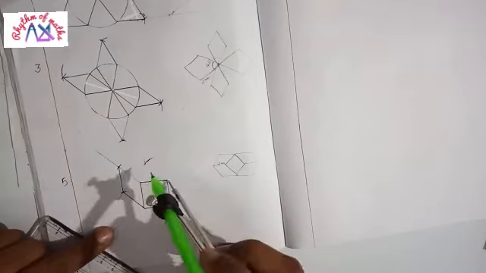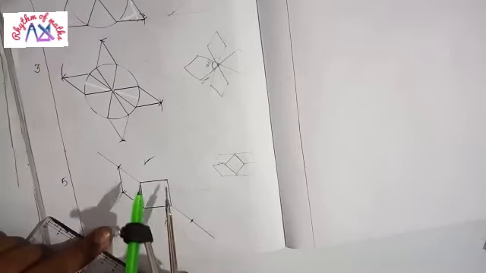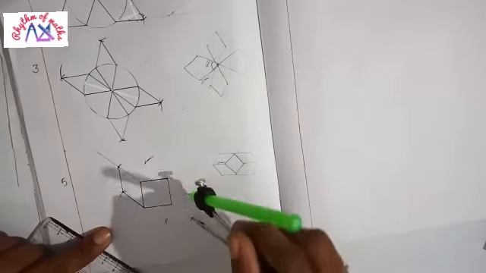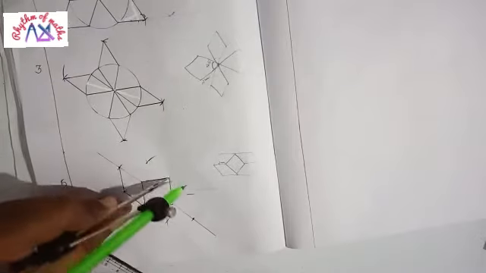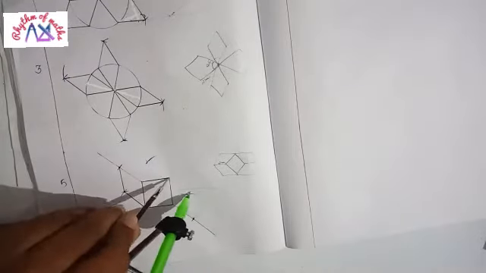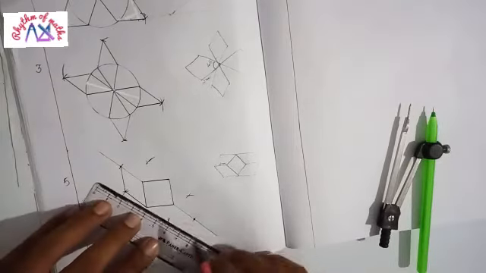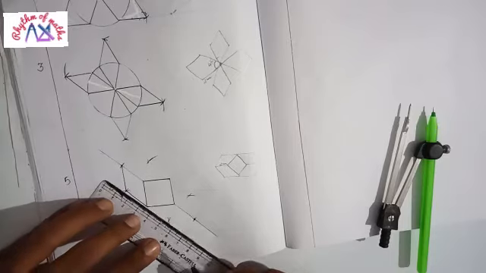That means the endpoints are, if you consider this side of the square, already one side from this endpoint, so the remaining is this endpoint and the point in this line. So draw one arc like this. Look carefully, otherwise you can't understand. Okay, draw an arc like this. Now join all these points. From each side you have to join like this.